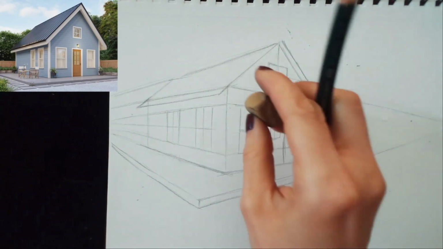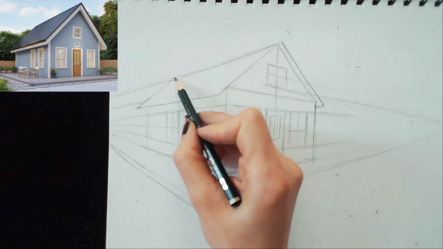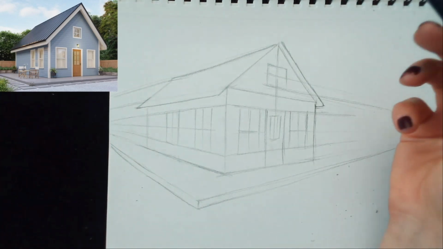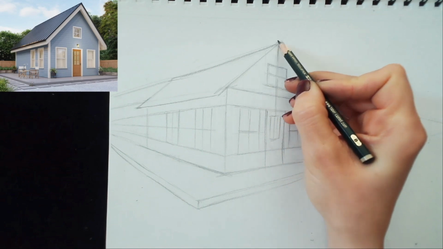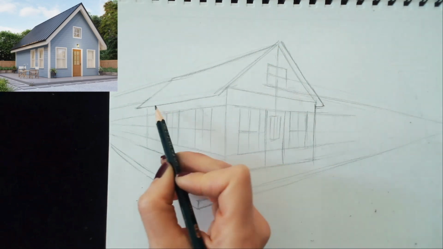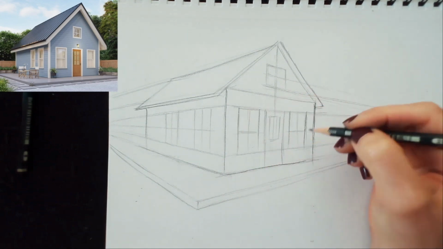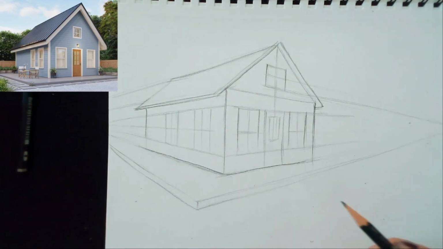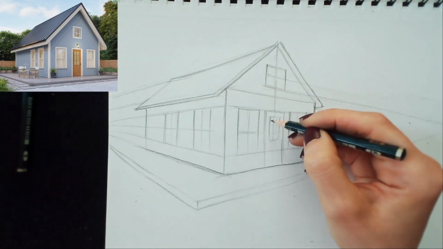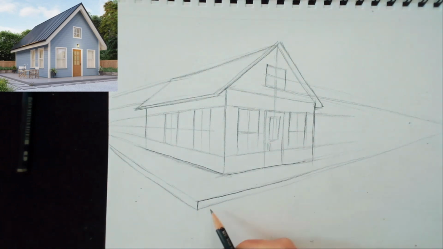Let me erase this line here. So it's just a matter of making those lines longer, adding in a second line over the ones you already have, and that's it. That's all I'm going to add into this one. We're going to be moving on to the next drawing.